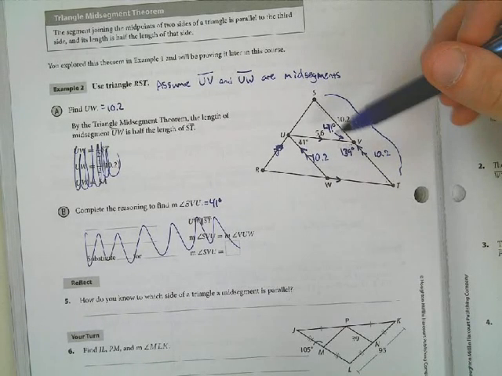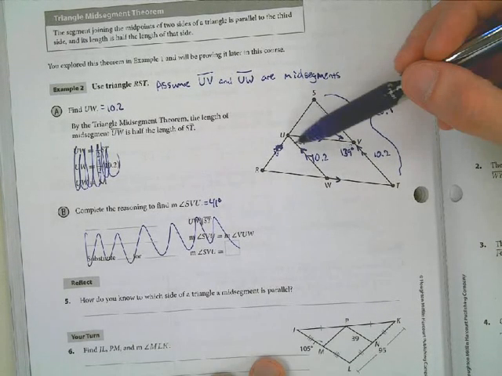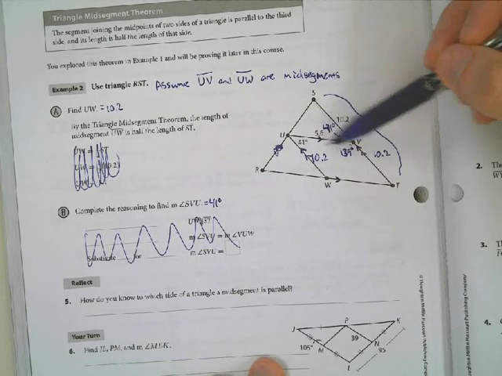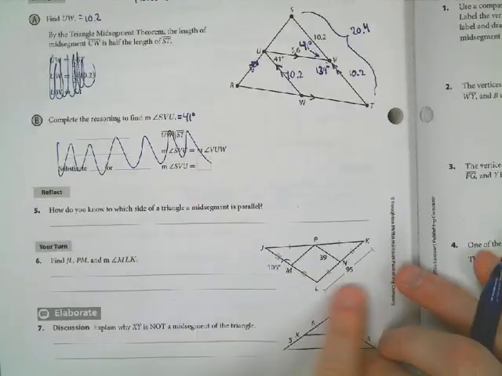Exactly right. Or alternatively, Jason, when we have two parallel lines, these two angles are also supplementary, so they add up to 180 as well. Okay, good. Let's take a look at another one here. Let's look at number 6. Okay, we'll do this one together as well.